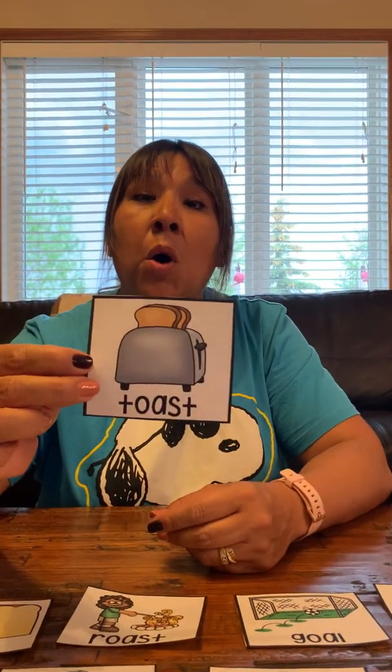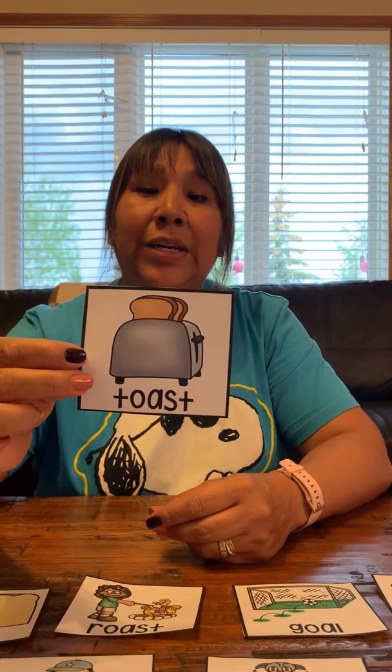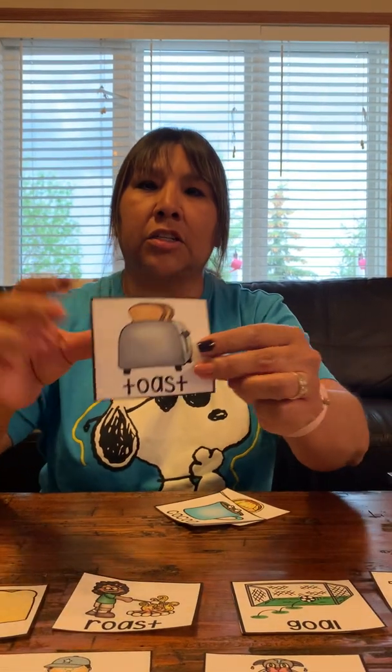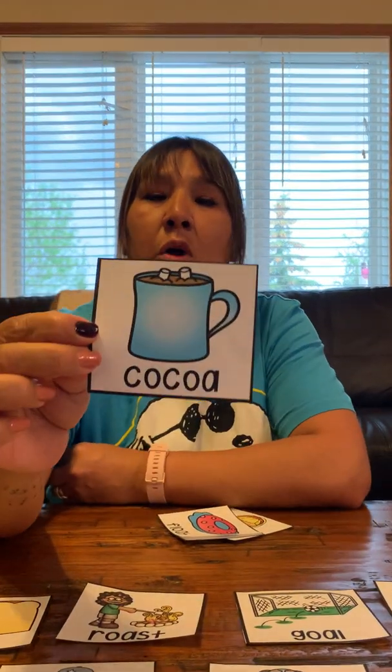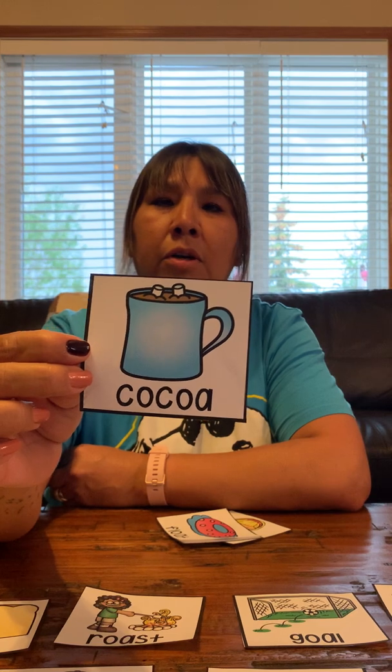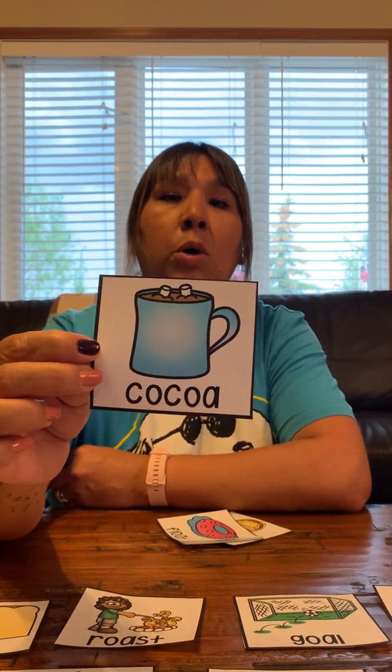This is making me hungry. Toast. I like to eat toast. Toast. Okay, here we go. Oh, this is one of my favorite things when I'm sitting at home, all cold and snuggled in my bed. I think of cocoa. Who likes hot chocolate? Cocoa. I like hot chocolate.